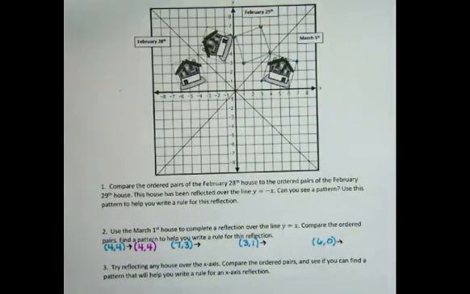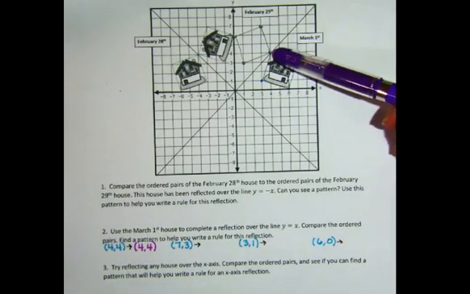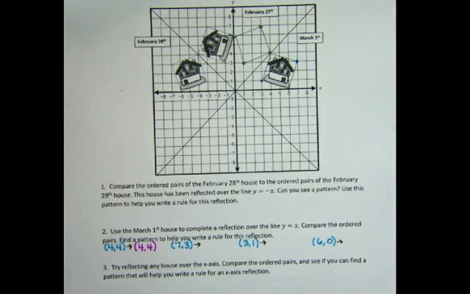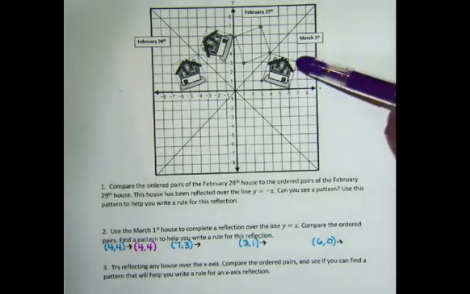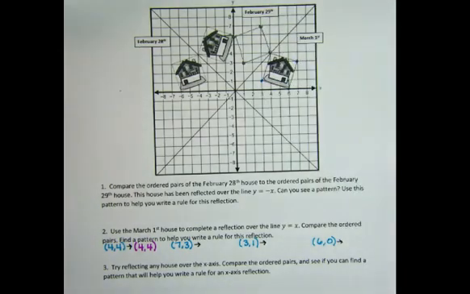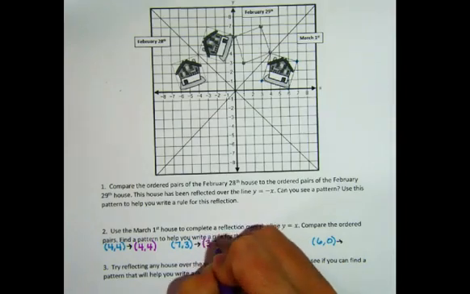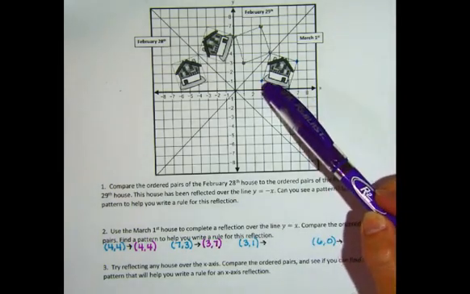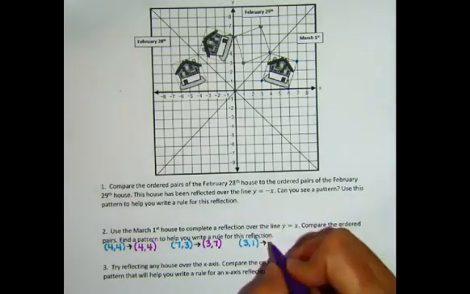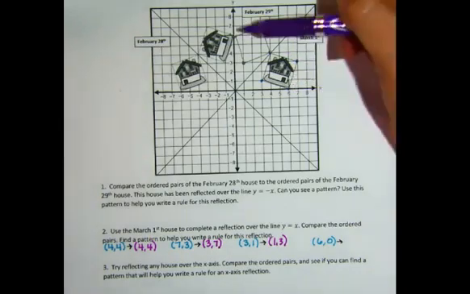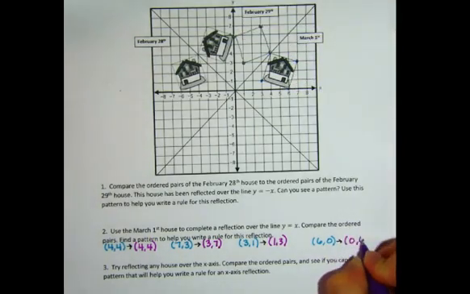Notice that the ordered pair 4, 4 mapped to 4, 4. This point did not move since it was located on the line of reflection. The ordered pair 7, 3 mapped to the ordered pair 3, 7. The ordered pair 3, 1 mapped to the ordered pair 1, 3. 6, 0 mapped to the ordered pair 0, 6.